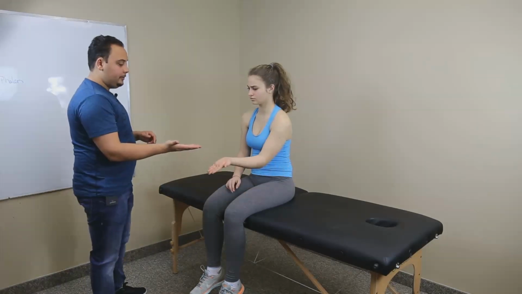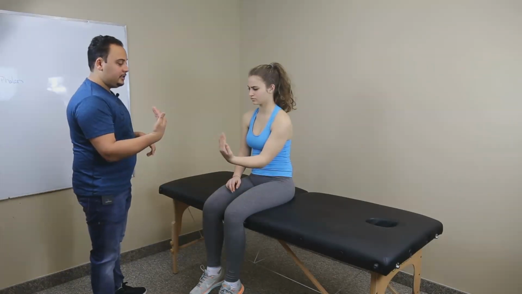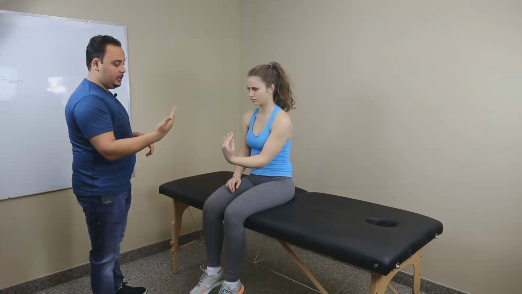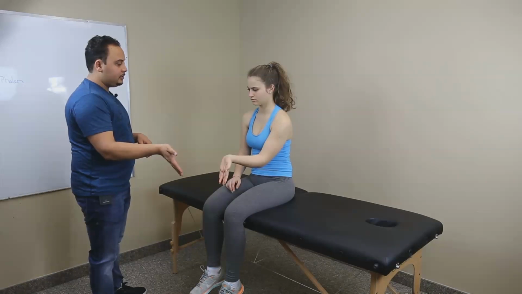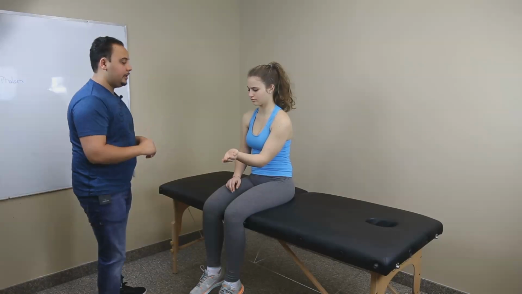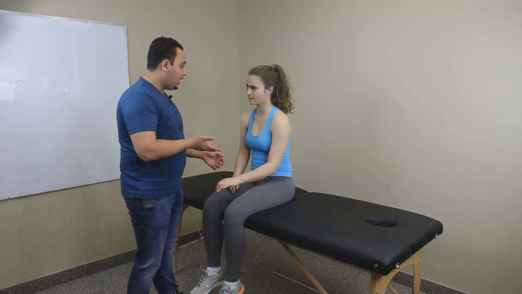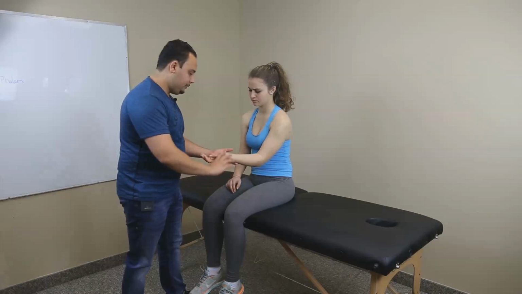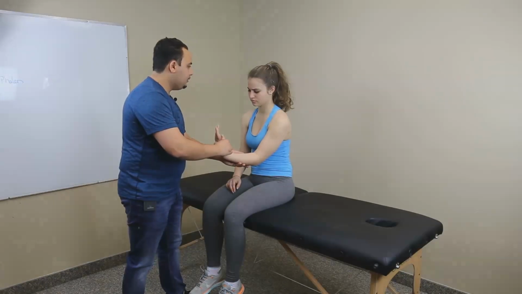So can you just put your palm up? Very good. Can you bring your wrist in? Any pain or discomfort? No. Okay. Take your wrist backwards. Any pain or discomfort? No. Fingers towards yourself. Any discomfort or pain? No. Fingers away? No. Okay, great. So this time I'm going to get you to relax. I will do the movements for you, okay? Thank you. So here, any pain or discomfort?